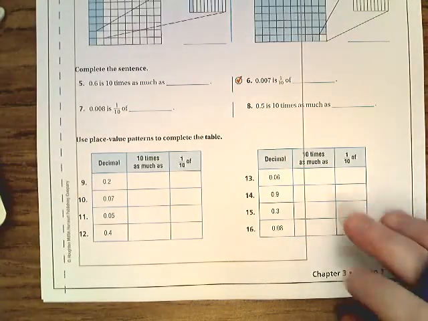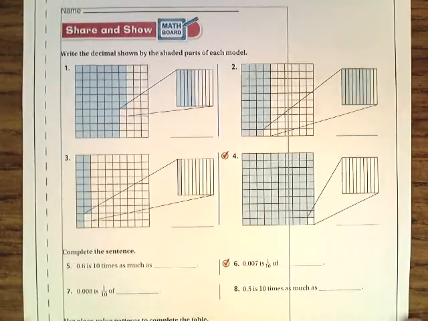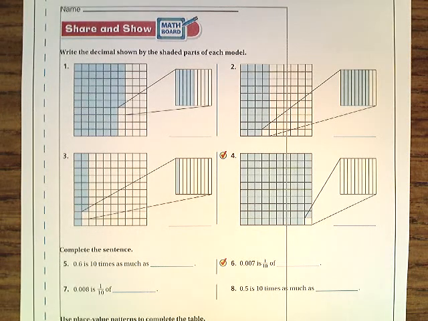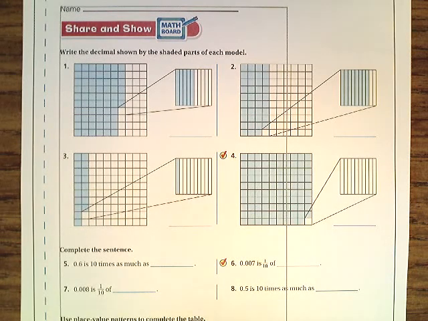Let's go ahead and take a look at some of these others on the Share and Show page because I want to do some examples with you. So we're on page 153 at the top where it says Share and Show. Okay. Now, I know that these models can look a little bit scary. I'm going to tell you why I love models. When I was in school and I was growing up, I loved to be able to see pictures. Okay? Pictures help me learn personally, and I think you're going to like the pictures. I know you look at it and you go, oh, geez, that looks scary. But these pictures are actually really helpful.